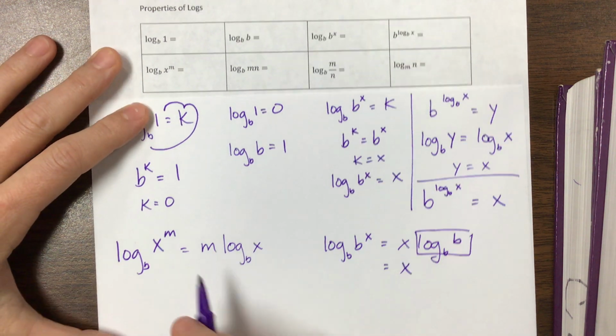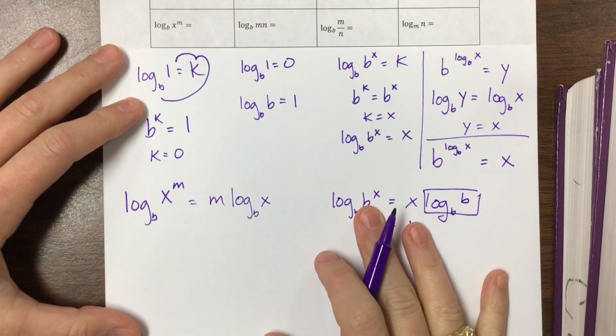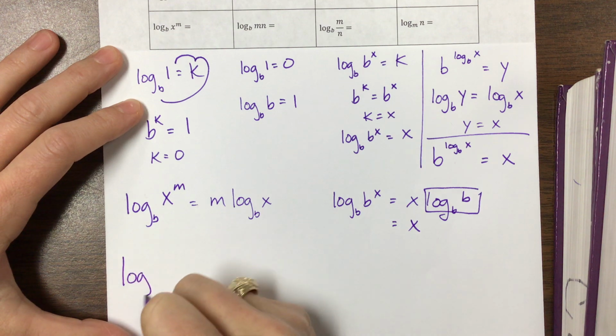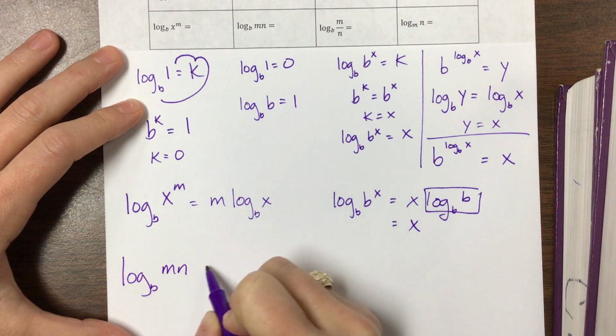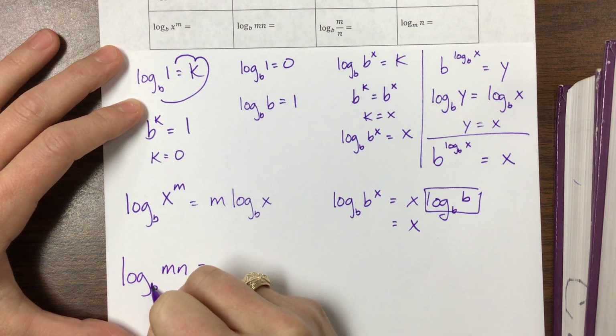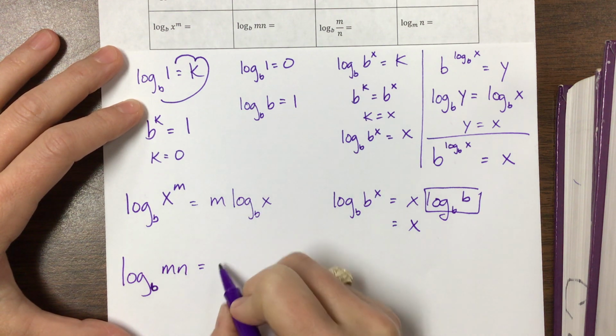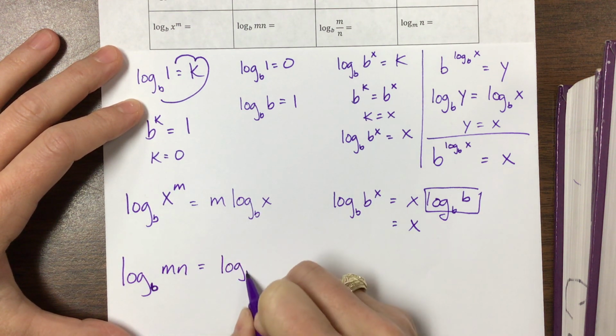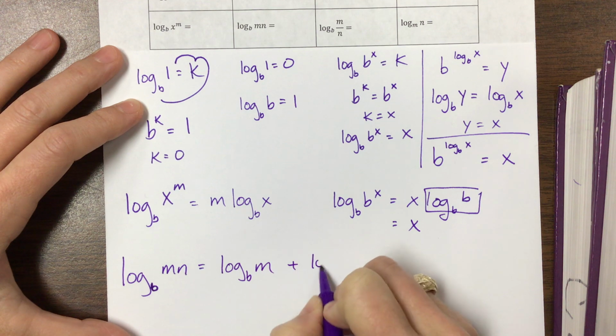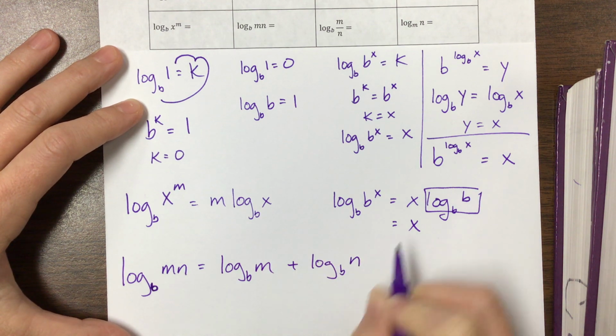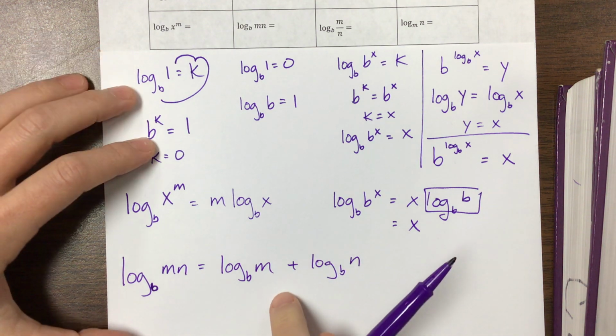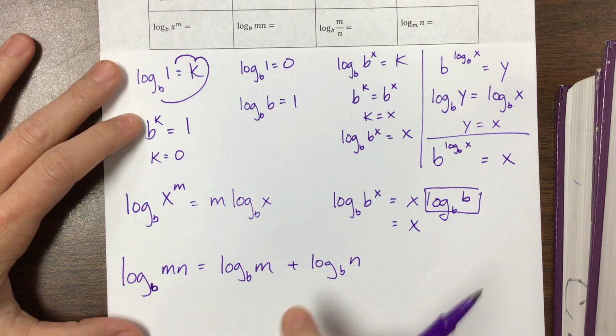The next one is log base b of mn. What happens with this one is that we can split multiplication up with addition. Okay, so this can split apart. We can take the log of each one.